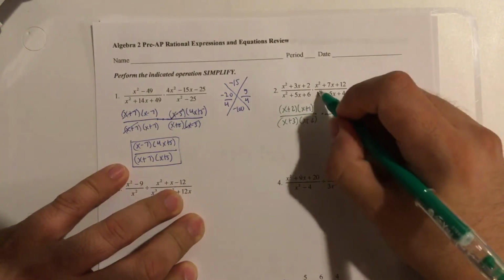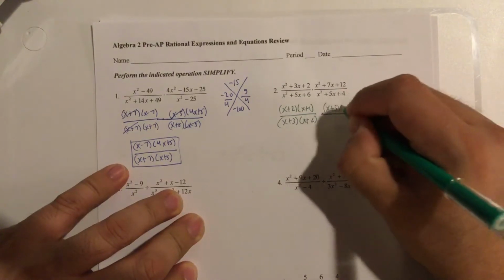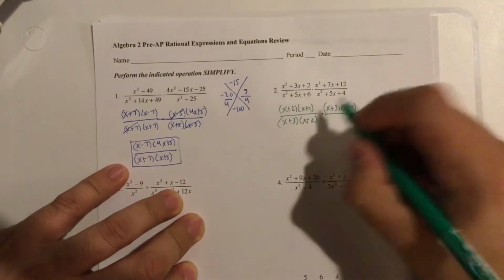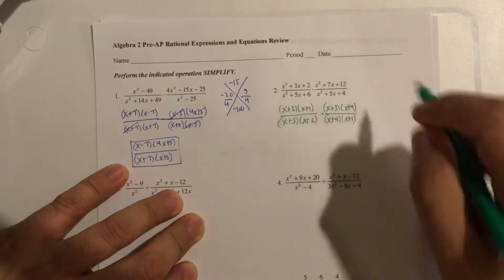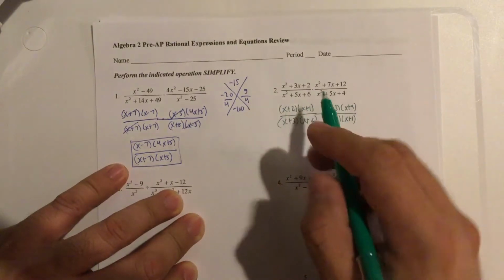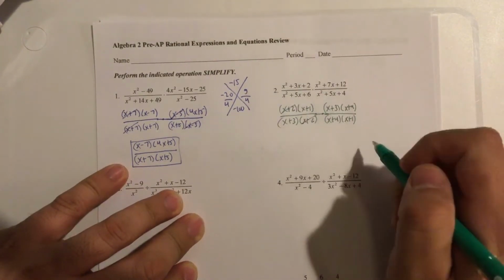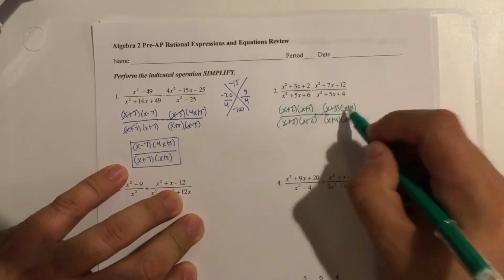On this one here, x squared plus 7x plus 12, we can factor this to x plus 3 times x plus 4. And on the bottom, we have x plus 4 times x plus 1. All right, let's go ahead and extend our division bar and start canceling. We have x plus 2 top and bottom. We have x plus 1 top and bottom. We have x plus 3. And we have x plus 4.